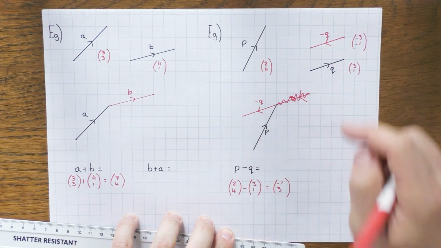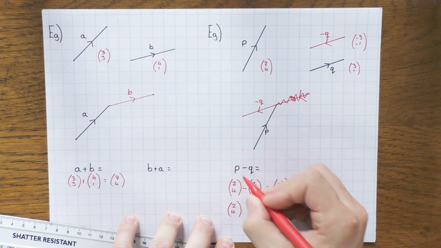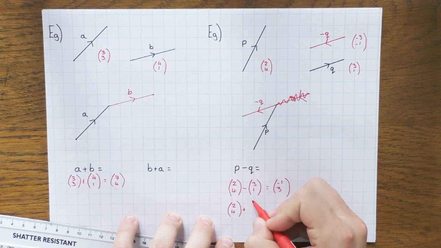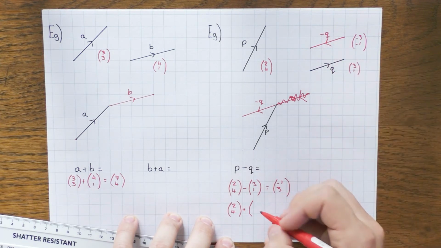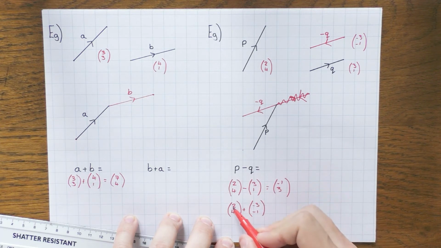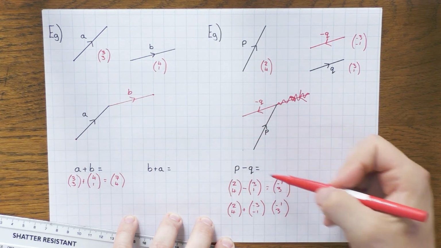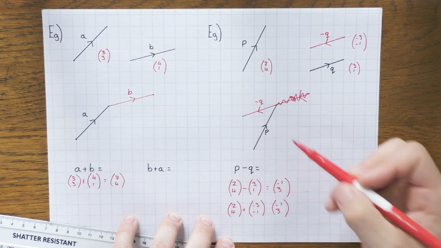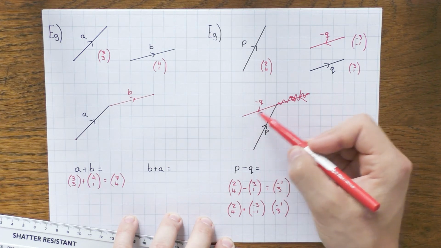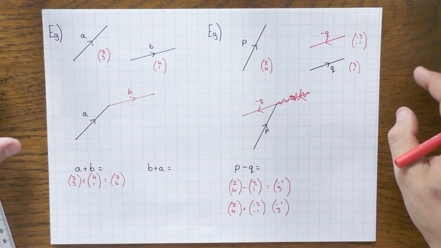What happens if you just use minus Q straight away? In other words, if you do 2, 4, which is P, and then you add minus Q, which you've already got as minus 3, minus 1. As you can see, 2 plus minus 3 is still minus 1, and 4 plus minus 1 is still 3. So it's not an issue which way around you do it here, but drawing it, you will need to draw minus Q to make it make sense.